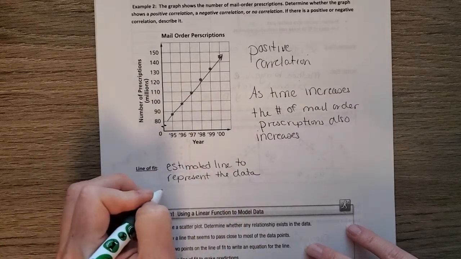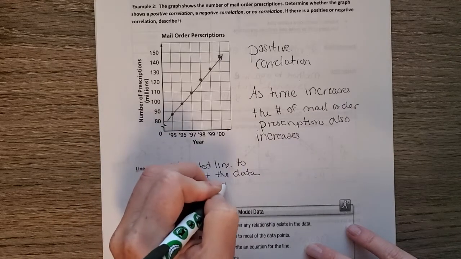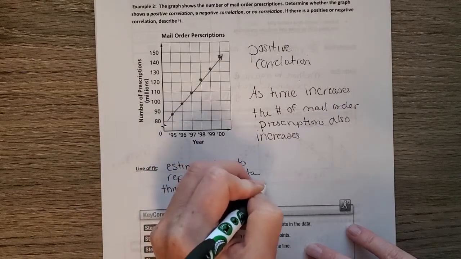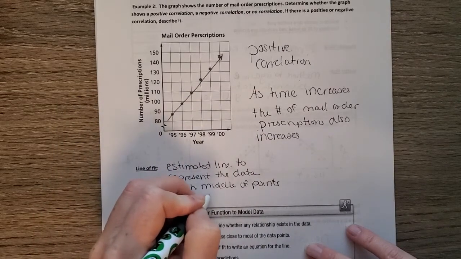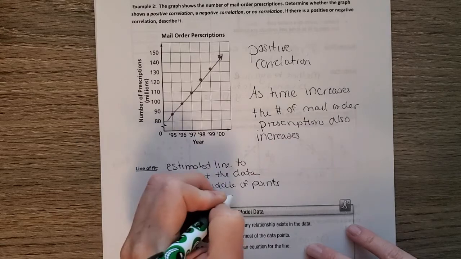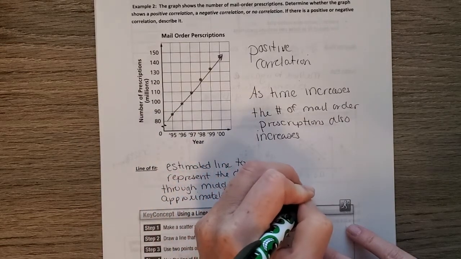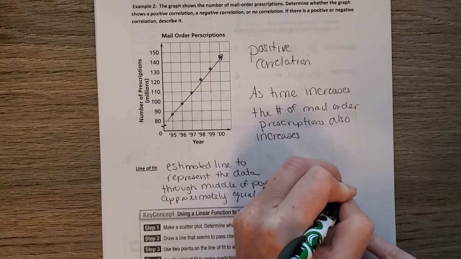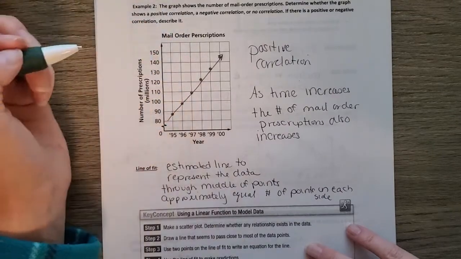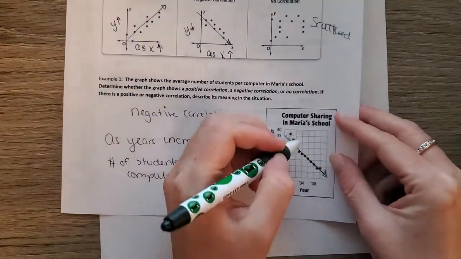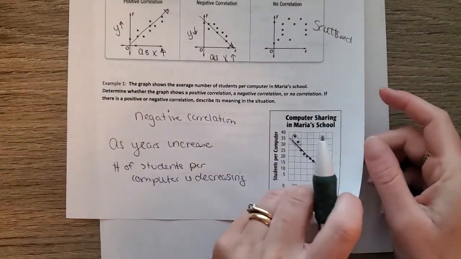It should go through the middle of the points, and there should be approximately an equal number of points on each side. If you look at this line, they're all on the line. But if we look at the previous one, I drew the line, and there's some above and some below. It should be approximately equal.